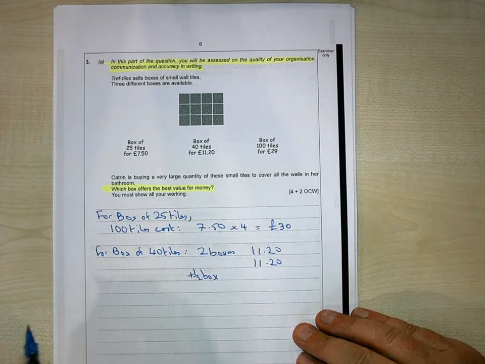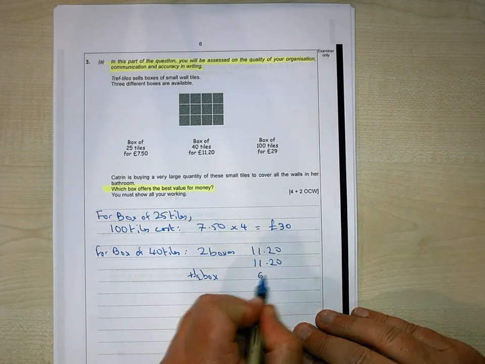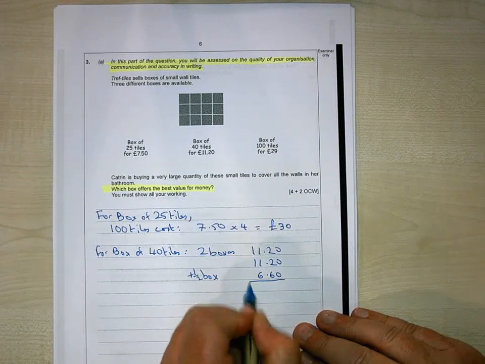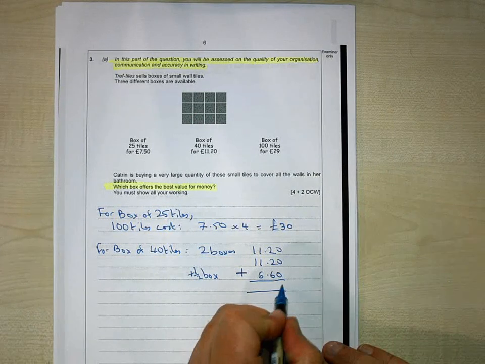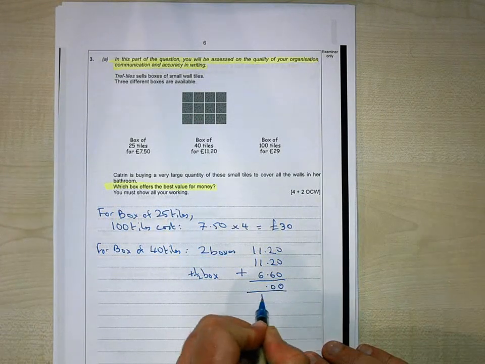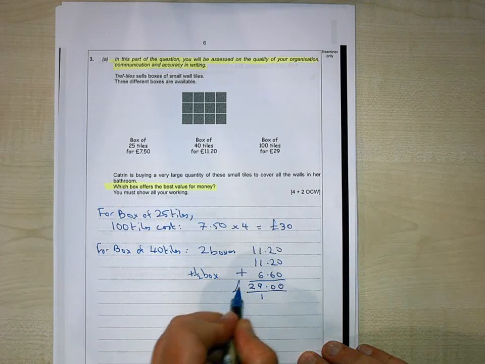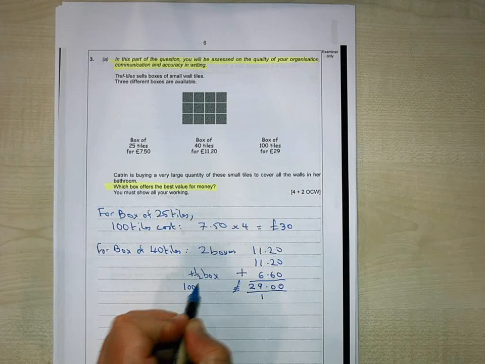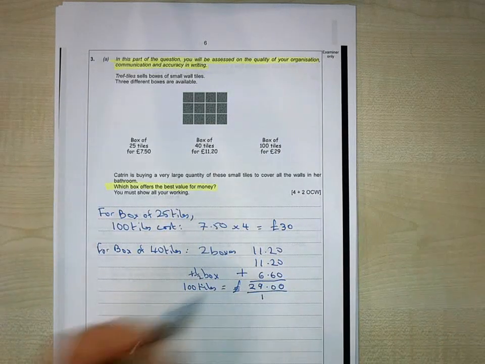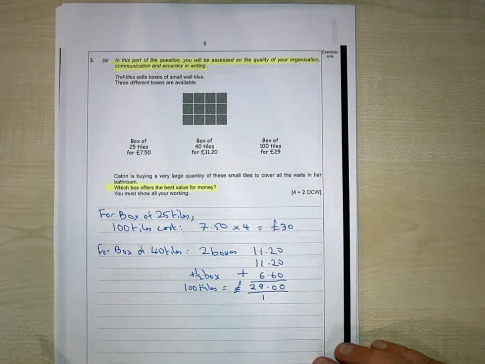Which will be £6.60. And add those together. So 100 tiles will cost £29. And then the other one, we've already got 100 tiles.